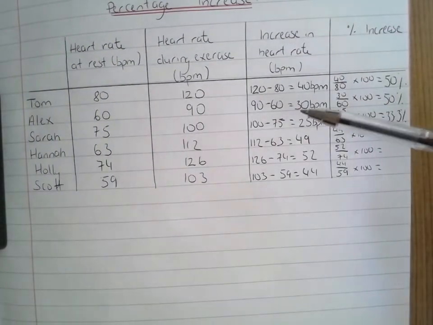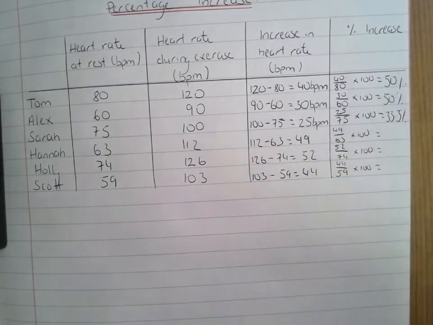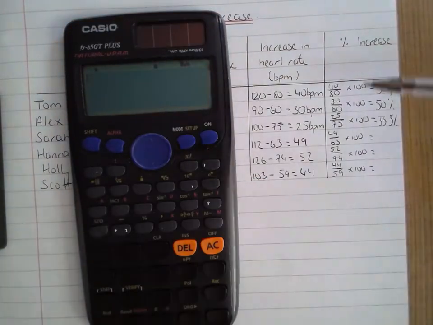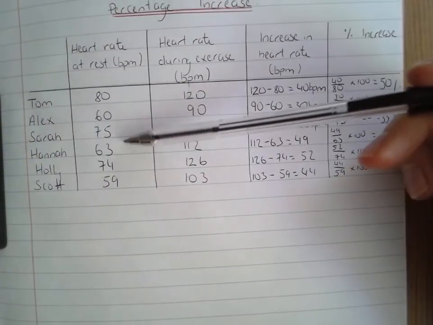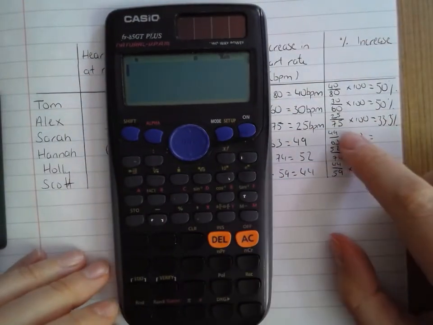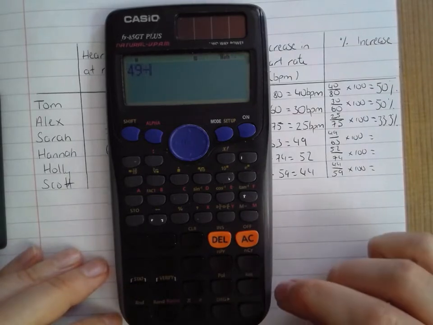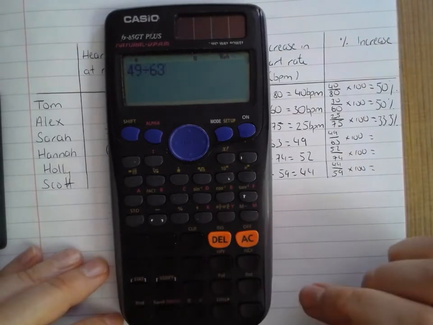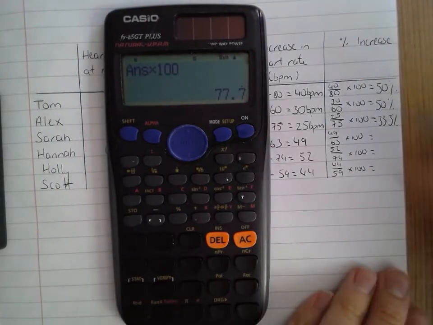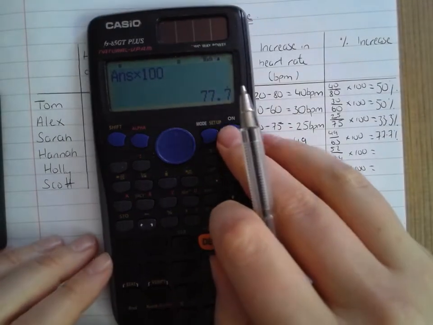Okay, so I've started to fill in my table. I've calculated the increase for Hannah and Holly and Scott. Now we need to calculate the percentage increase. So my increase was 49. So I'm doing 49 divided by the resting heart rate of 63. Make sure you do this properly in your calculator. If you're doing 49 divided by 63, the 49 should be the first number you type in, divided by 63 equals. Then multiply your answer by 100, and you get 77.8%. You could round it up to 78 if you like.